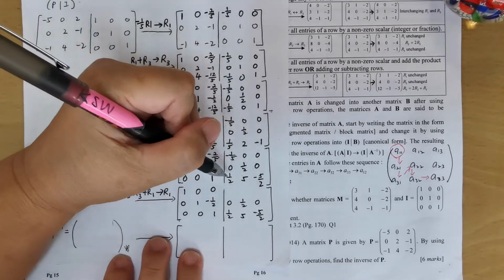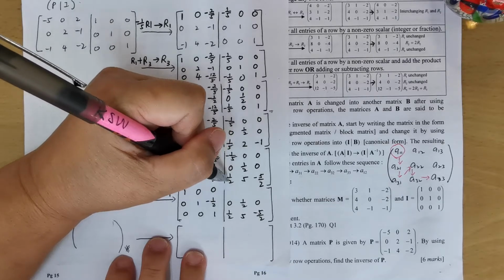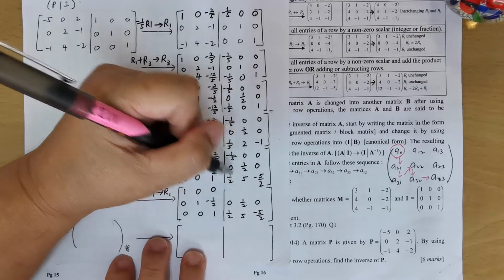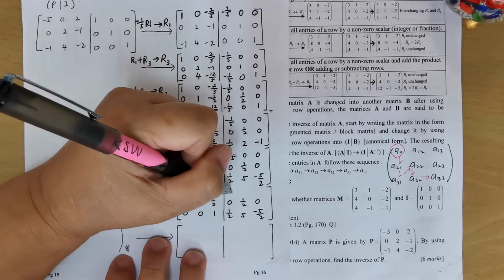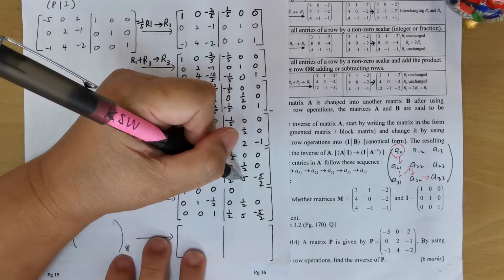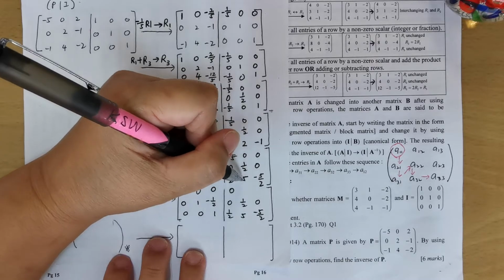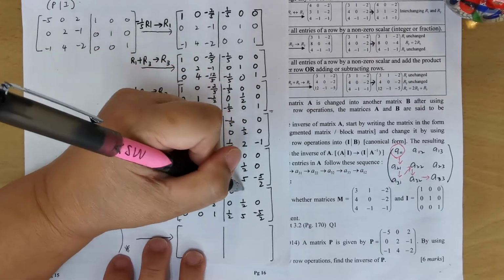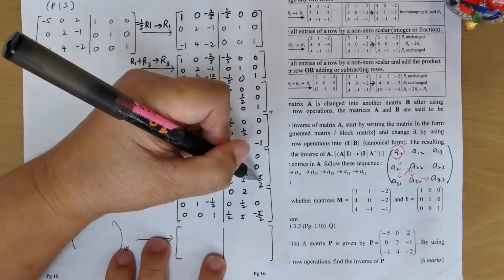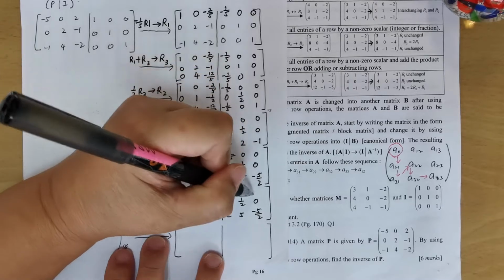This one also multiply 2 over 5, that is 1 over 5. So 1 over 5 plus negative 1 over 5, 0. This one multiply 2 over 5, so it's 2. 2 plus 0, 2. This one multiply 2 over 5, negative 1. So negative 1 plus 0, negative 1.